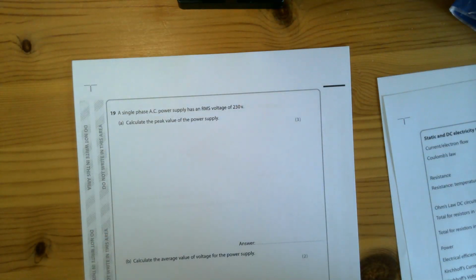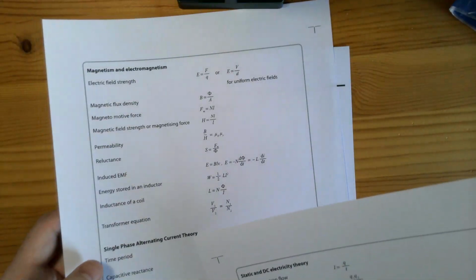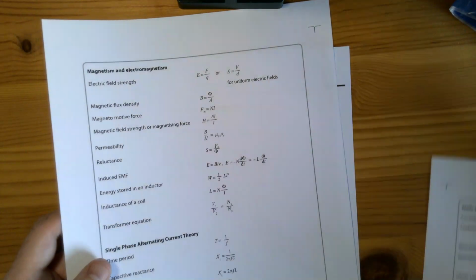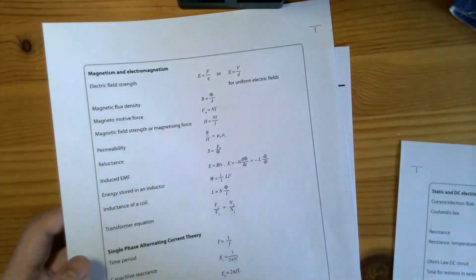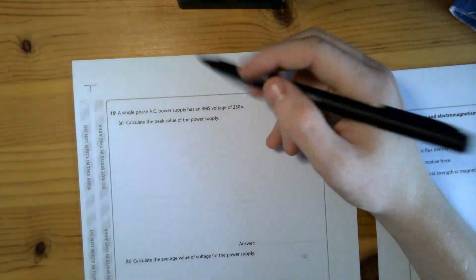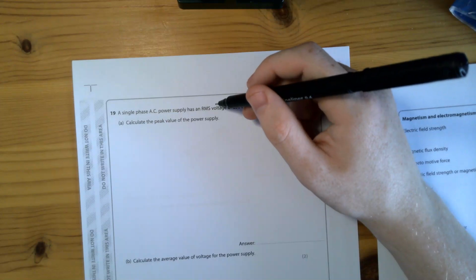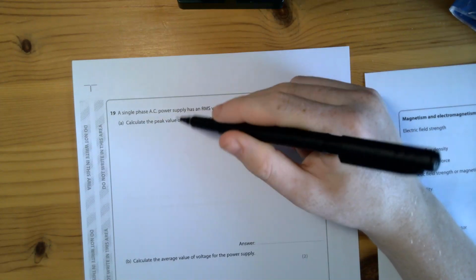Right, a single phase AC power supply. Straight away, I'm going to turn to my single phase alternating current theory. Okay, at the bottom here, this set of formulas. Right, it's asking for a supply RMS voltage of 230. Calculate the peak value.